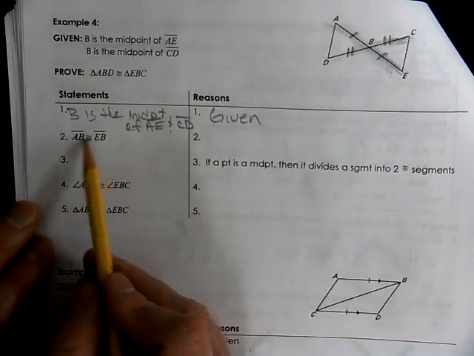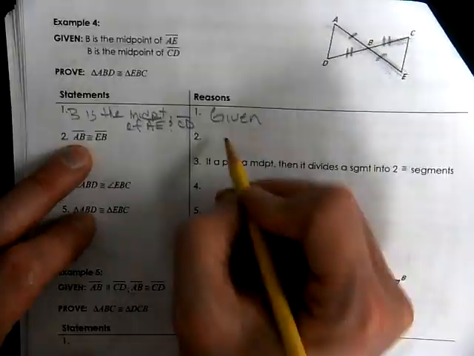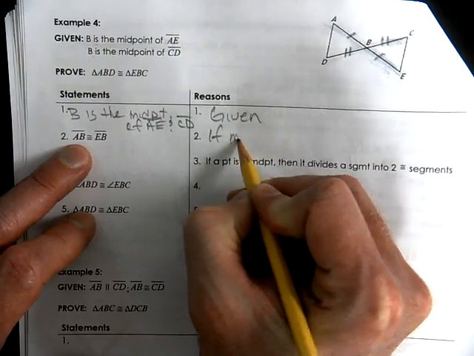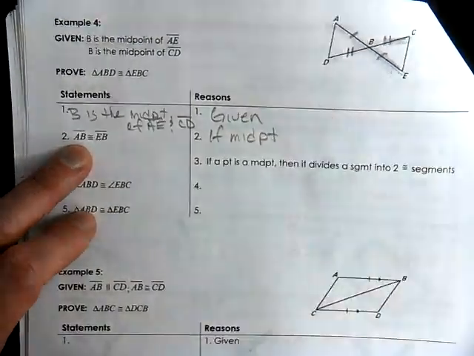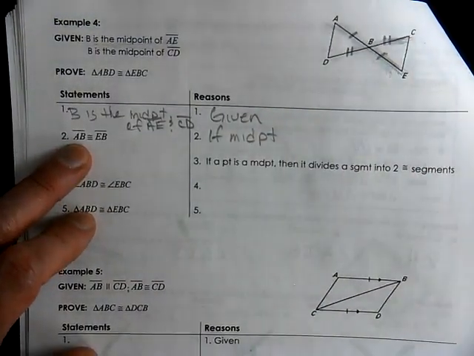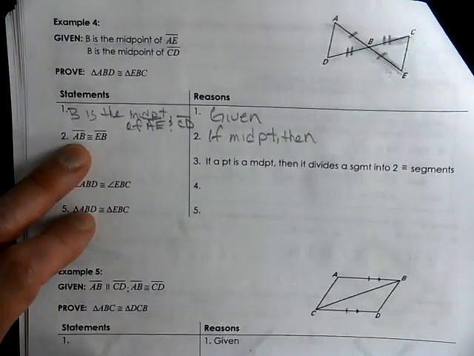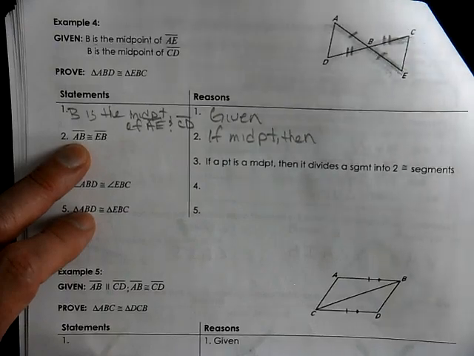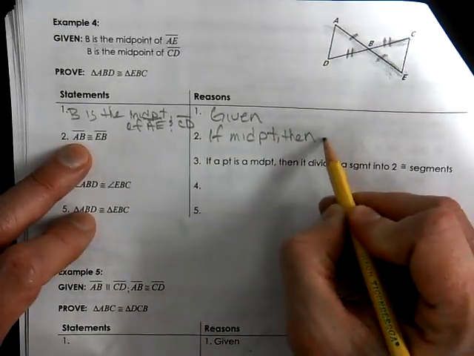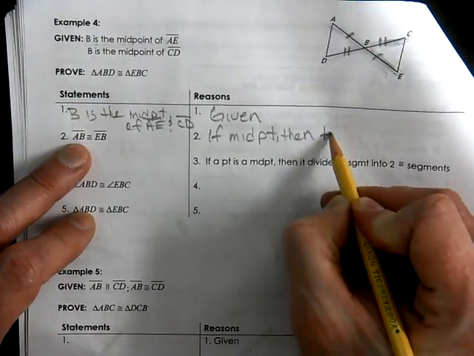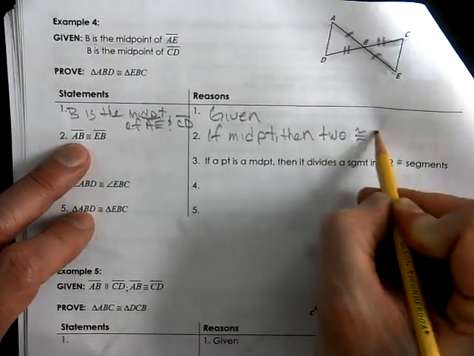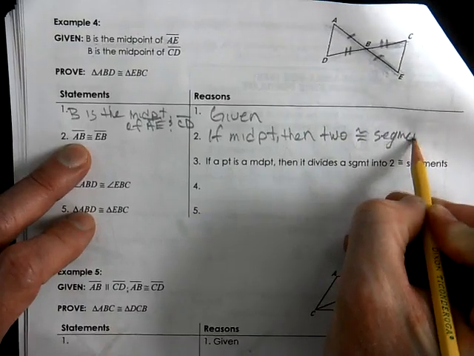We have segments equal to each other. If a point is a midpoint, then it's going to divide that big segment into two congruent parts. So I say then, two congruent segments.